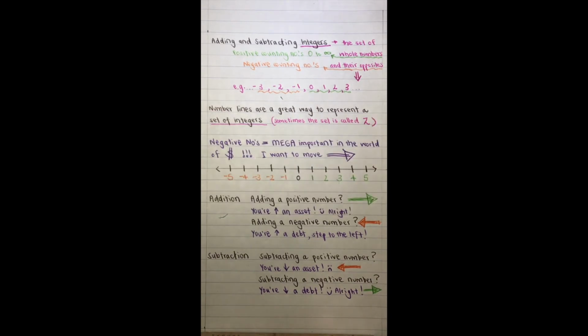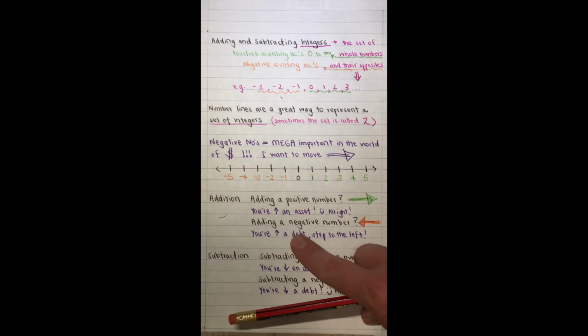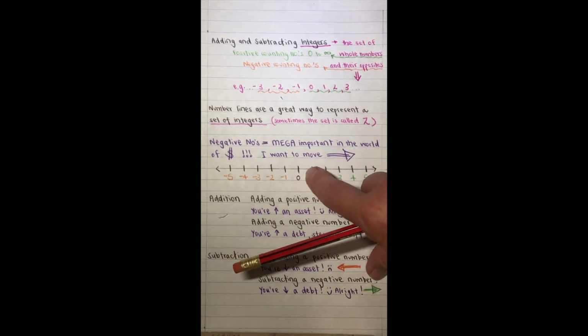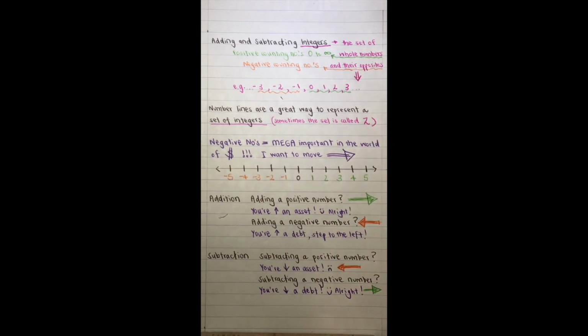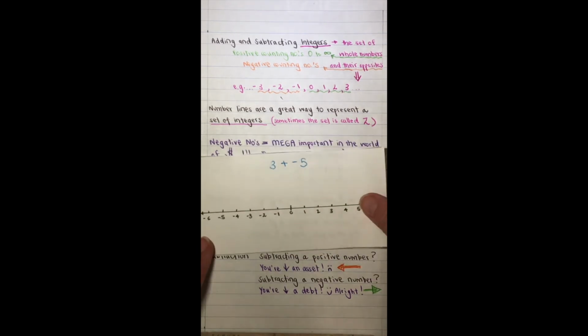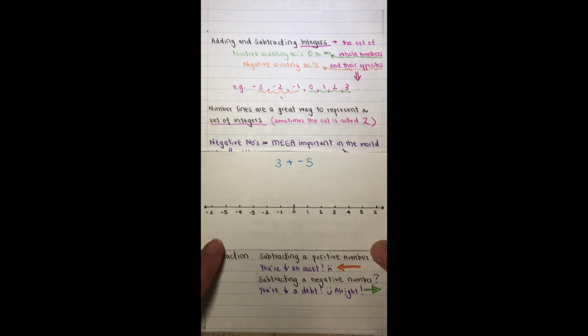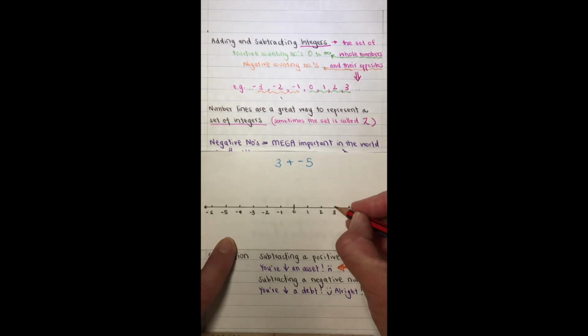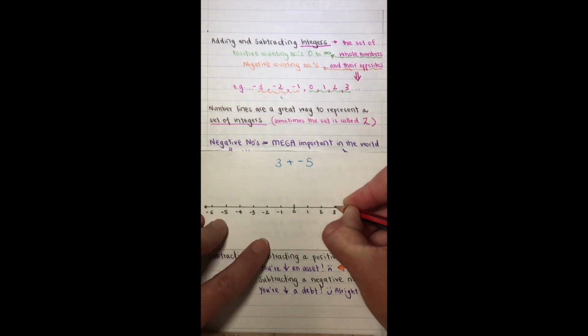Now let's look at adding a negative number. When we add a negative number, we're increasing our debt. Increase your debt, step to the left. We're headed in this direction. So let's have a look at this sum. 3 plus -5. So I started with 3 and then I'm minusing 5.